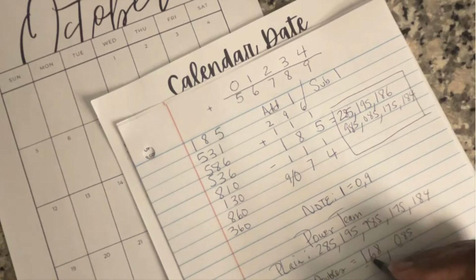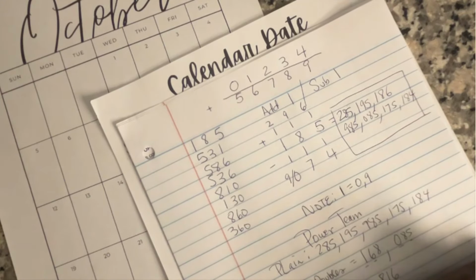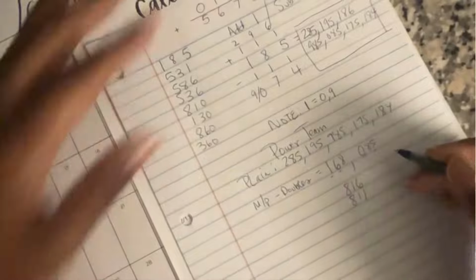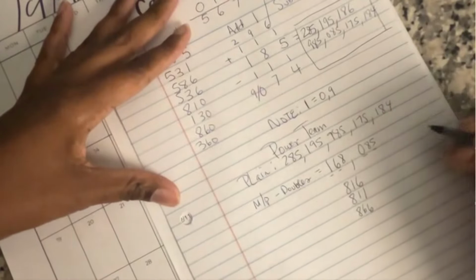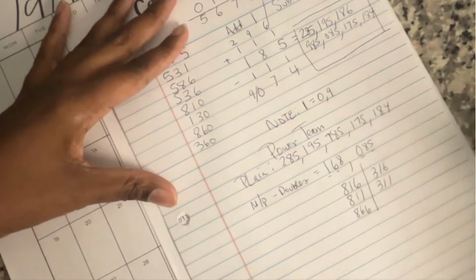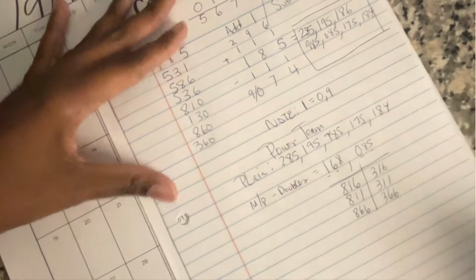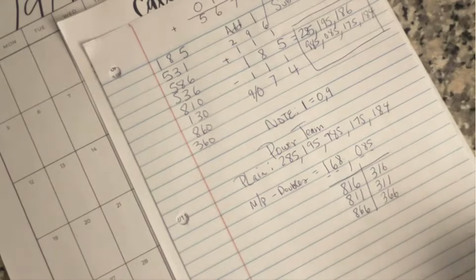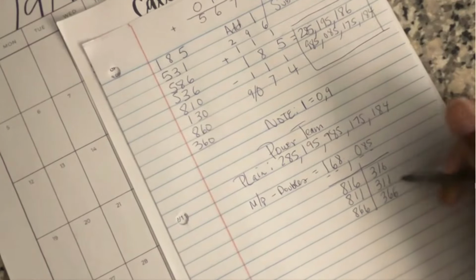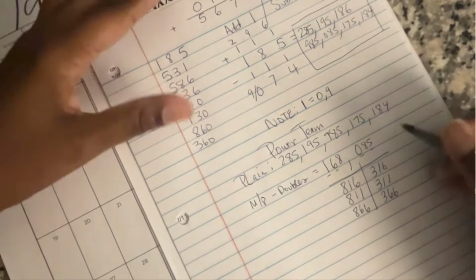So on this day, I would be playing 816, 811, 866, 316, 311, and 366. So if I wanted to put together a good little strategy to where I'm focusing and I'm waiting on these numbers to drop, guess what I'm going to do? I'm going to load up on these numbers on those days because the system is calling for it.